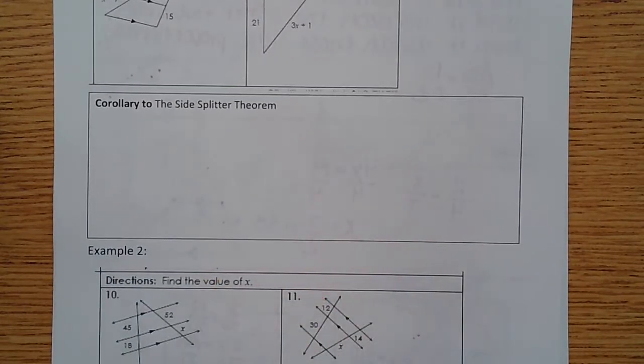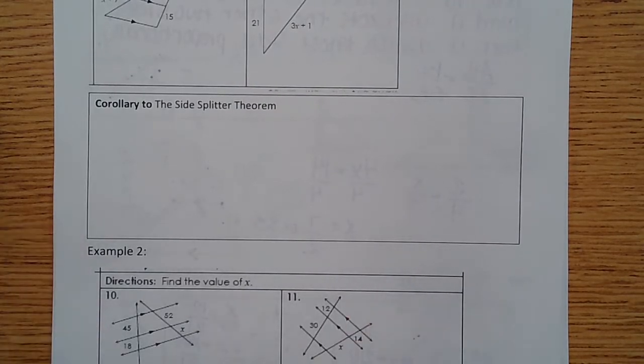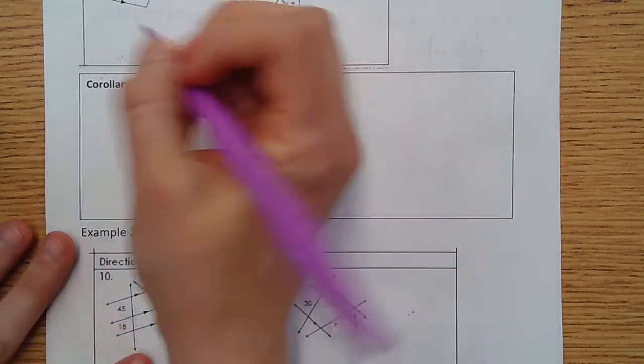Now there's a corollary to that side splitter theorem. You're going to see a similar shape, but it's not going to be a triangle.